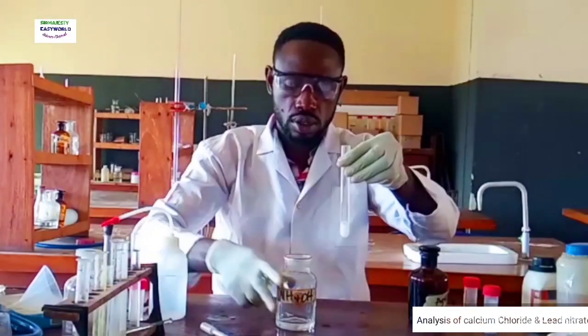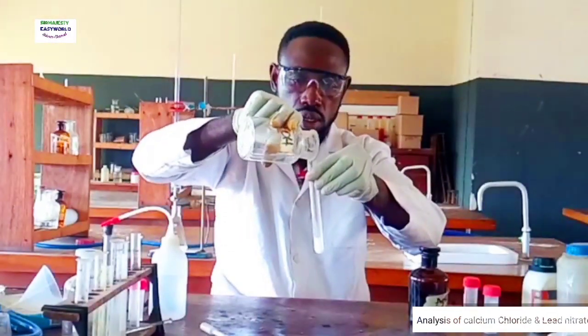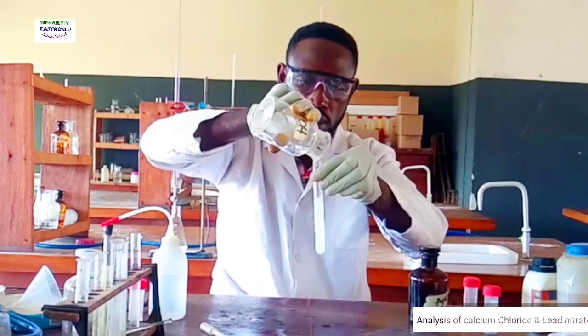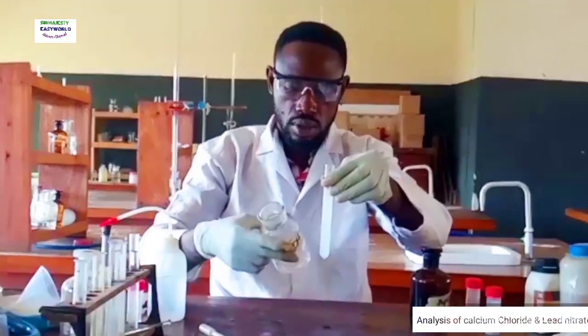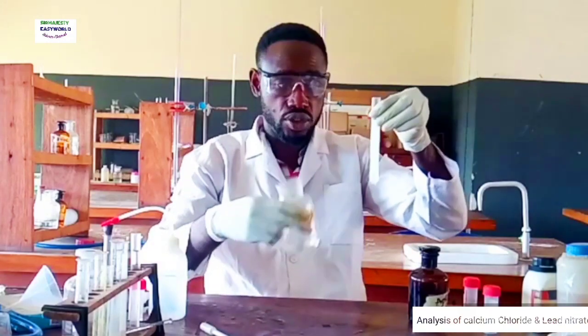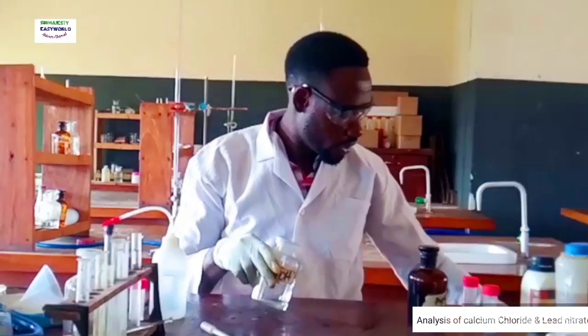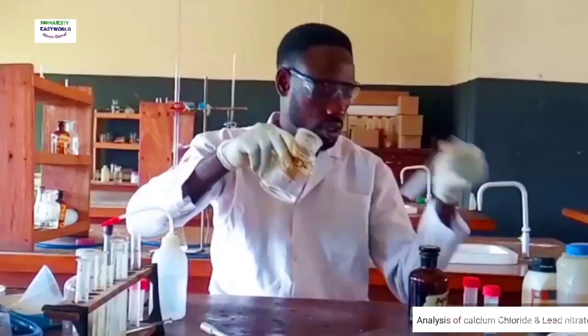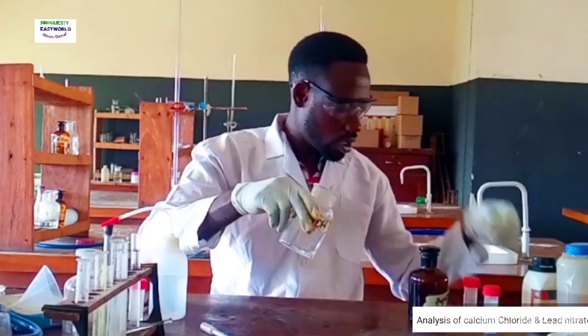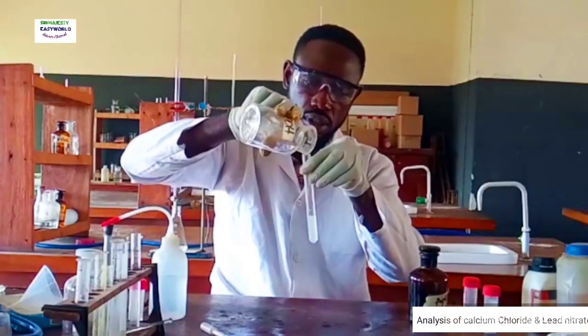My ammonia is almost exhausted. Okay, so you can see the precipitate is dissolving, supposed to give us a very clear solution. I think the ammonia I have here is almost finished.